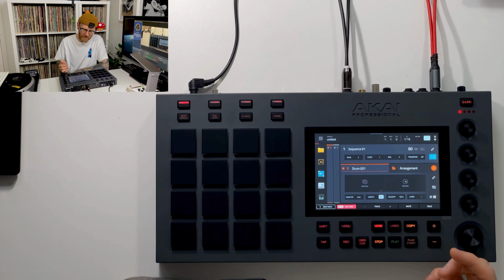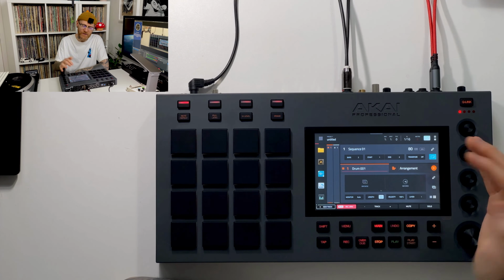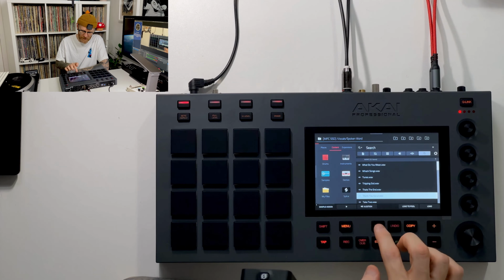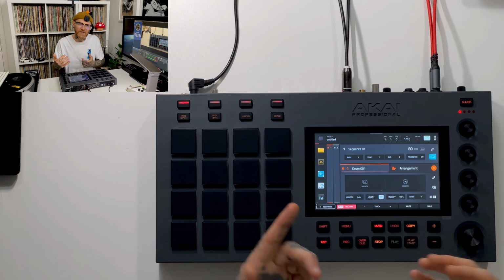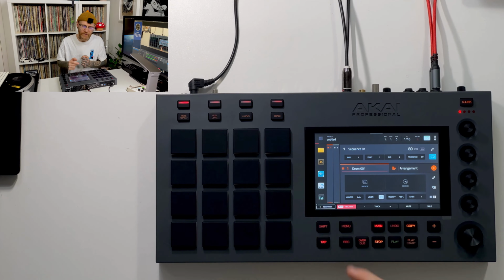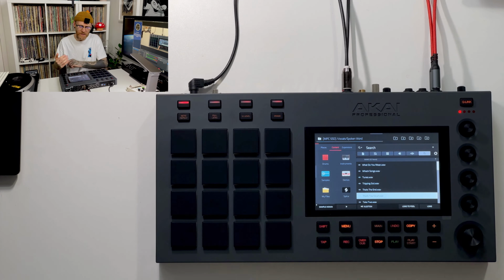Alternatively, if we go back to main for a second, I've set up the browser as a shortcut. I could do it from here, and your device probably has a specific browse button or a shift function that will allow you to get to that function. So shift and menu, in my case, is how I'm going to get to the browser as well. So multiple ways to get to exactly the same place.